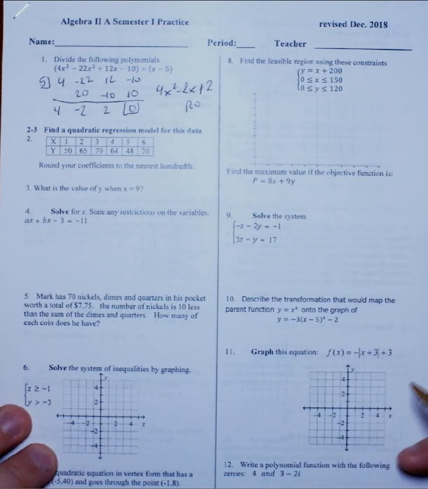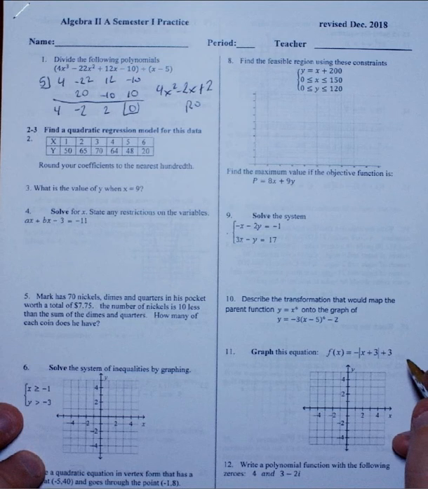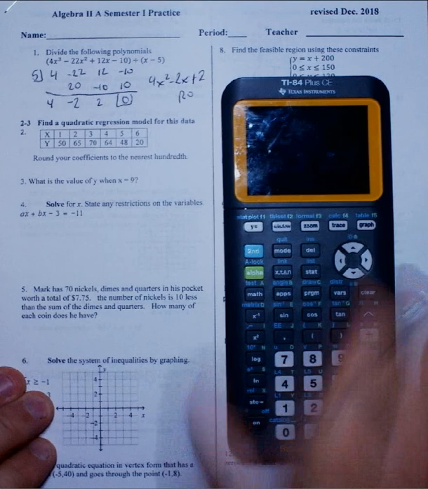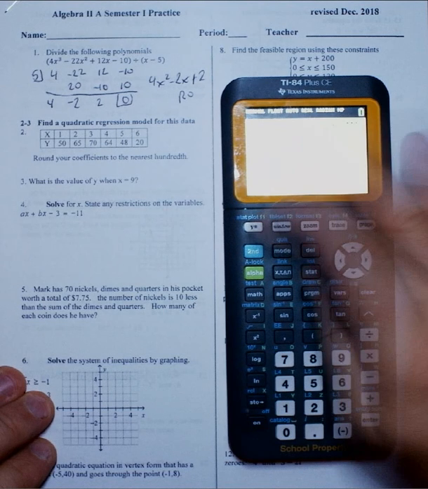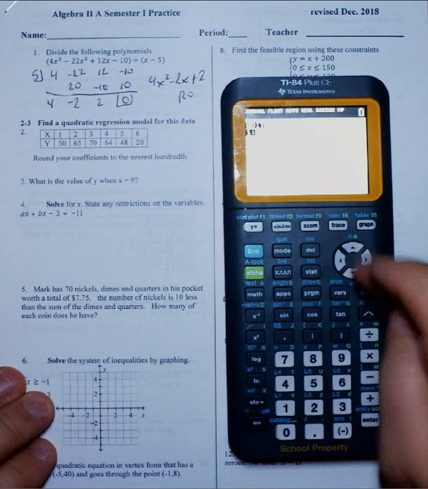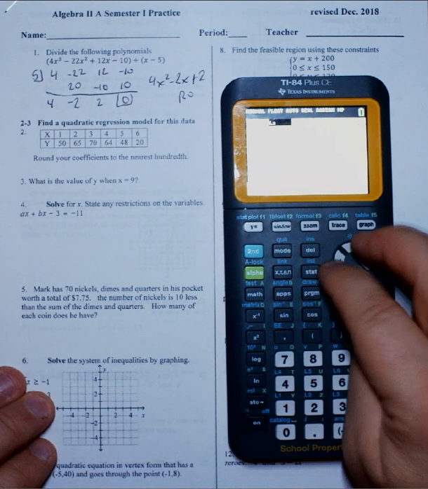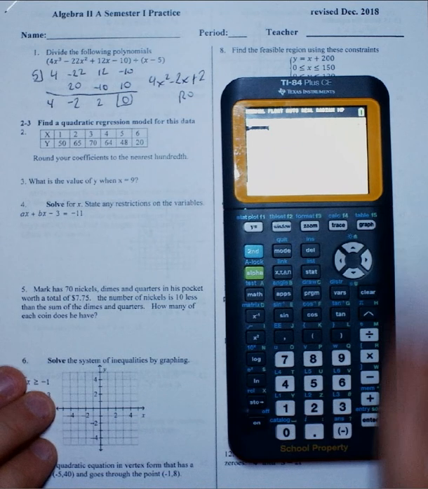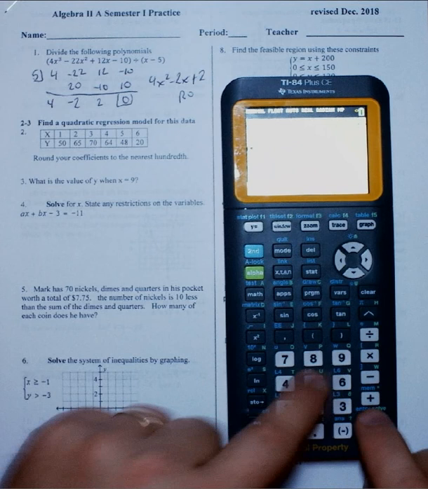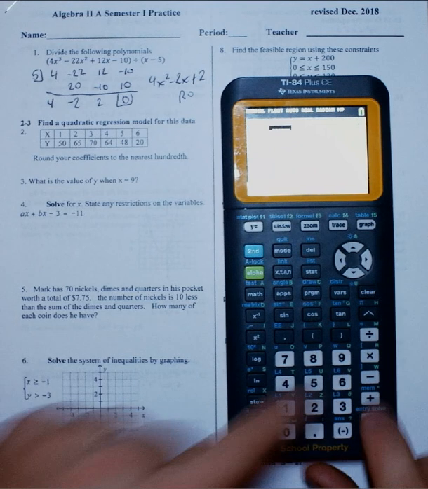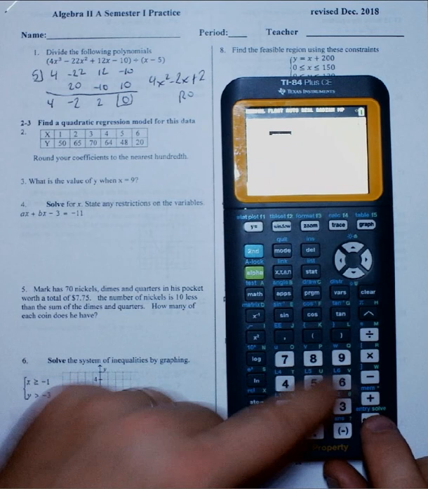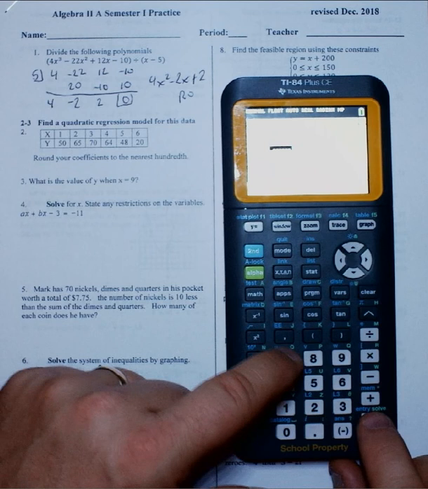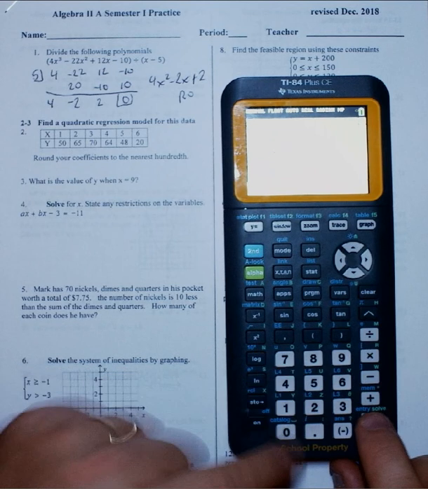Let's go on to number 2. Find a quadratic regression line for this data. So I'm going to use my calculator for this, and you should too. I'm going to go ahead and start by pressing the Stat button and Edit. And I'm just going to remove the stuff that I currently have in here, so I'm clearing the first list. And then list 1 are going to be my x values, which is 1, 2, 3, 4, 5, and 6. And I'm going to move over to list 2, which is 50, and 65, 70, 64, 48, and 20.